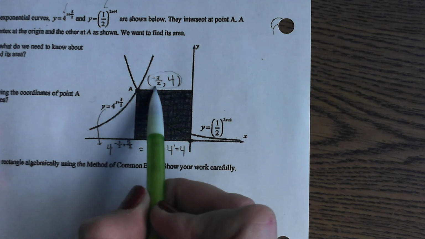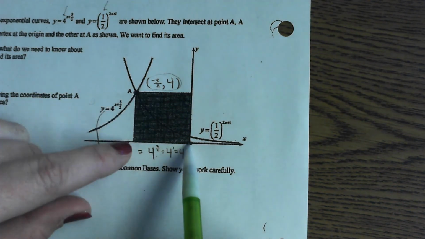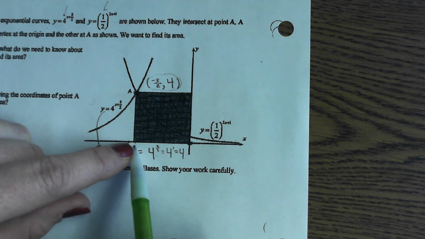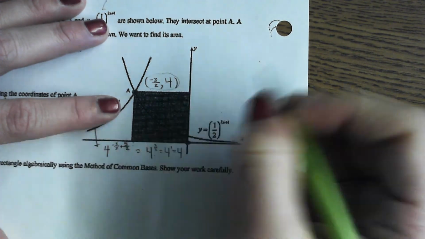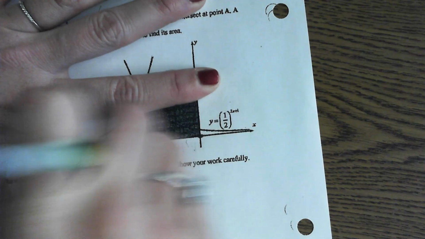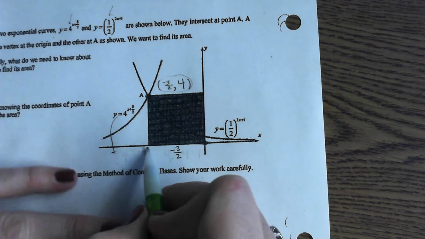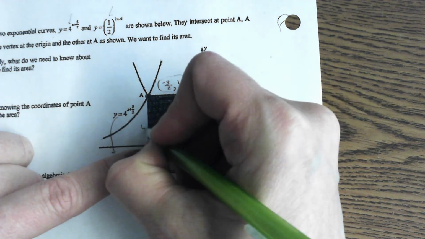We would probably go with the x first, because normally to plot a point, you use your x coordinate, which is -3/2. So this length must then be -3/2. I can't really see it unless I get rid of this work, sorry. So this length is -3/2 to get over, and then your y coordinate tells you how far to go up, so that must be 4.